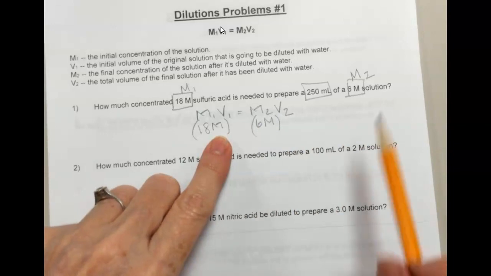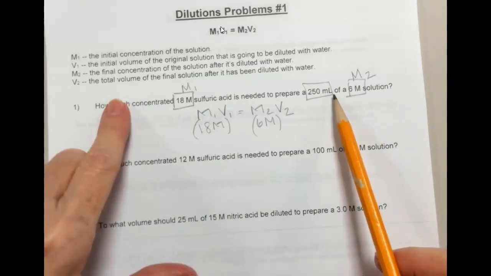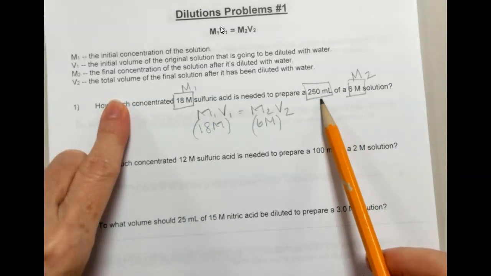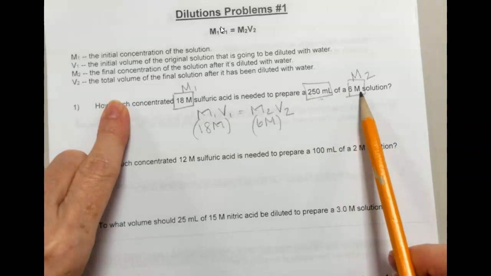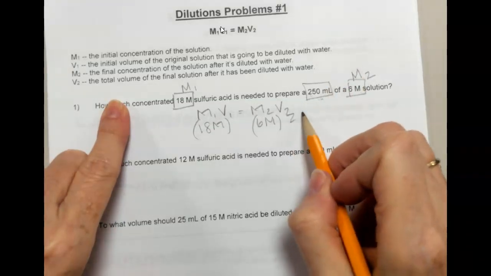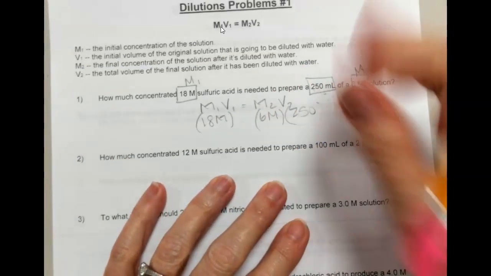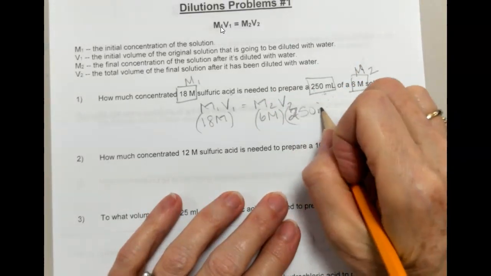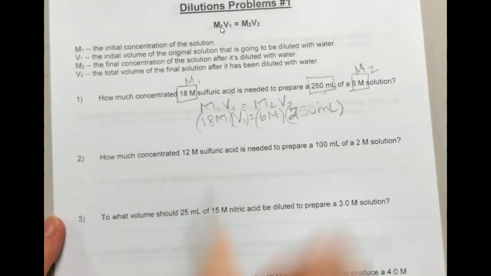All right, now let's look at our volumes. How much concentrated? So I'm looking for a volume, but I only know this other volume. I have 250 mils of a what? Of a 6 molar. So if this is the 6 molar, I have 250 mils of it, so that makes that V2. Put mils out there, 250 mils, right? So what I don't know is V1.